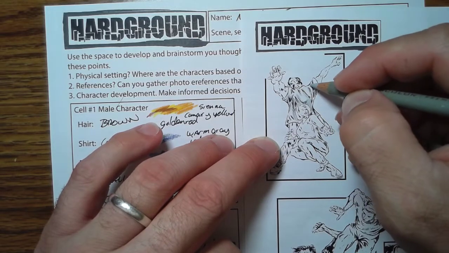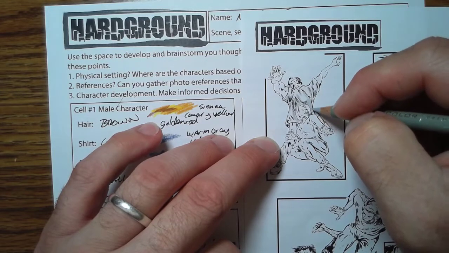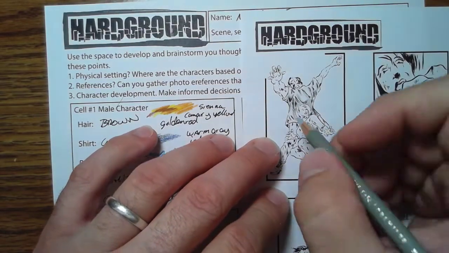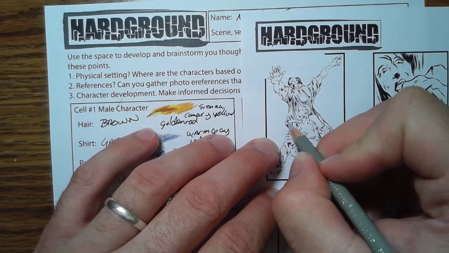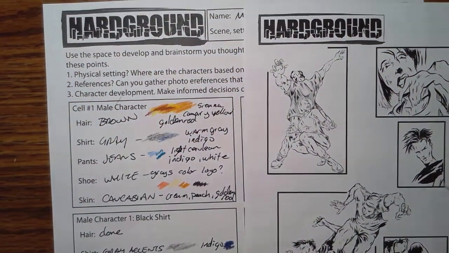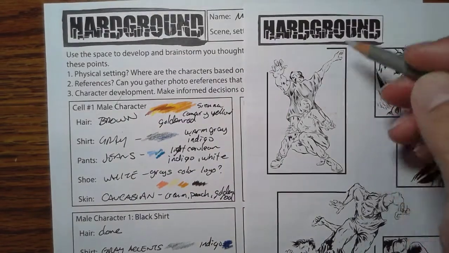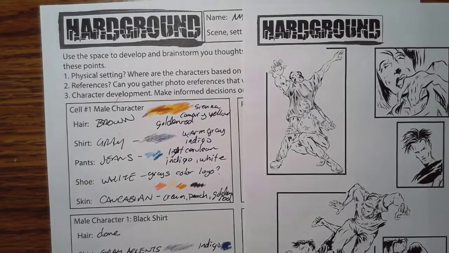I'm leaving those areas of highlight based on the decision I made about where the light source is coming from. This is a small area, and again, I'm just using this to figure it out. I'm going to redo this whole thing again on the final. This just gives me an opportunity to figure out the best method for using the colored pencils to recreate what I'm trying to recreate.